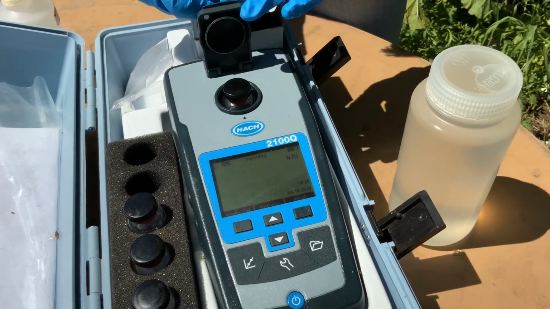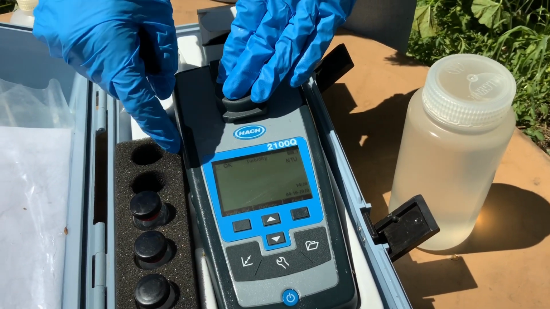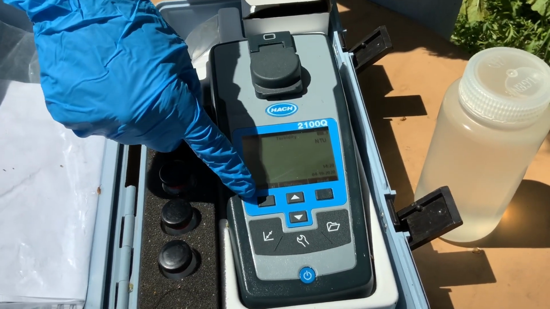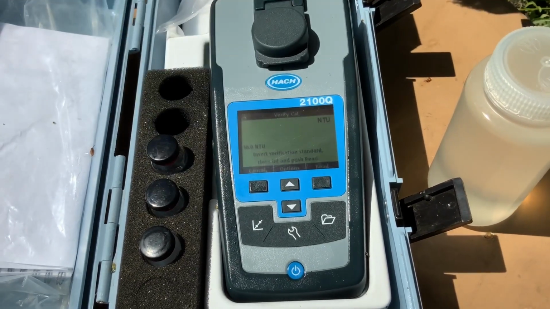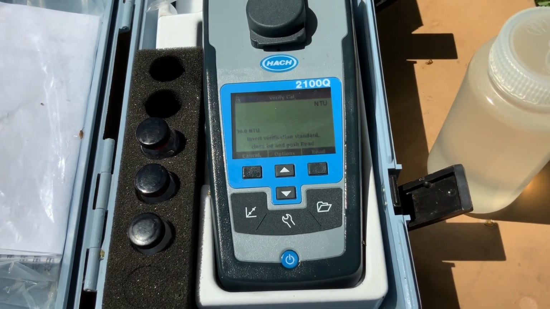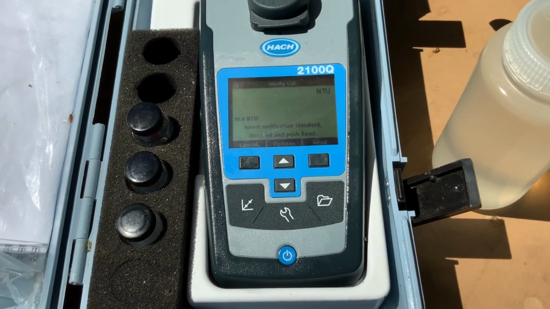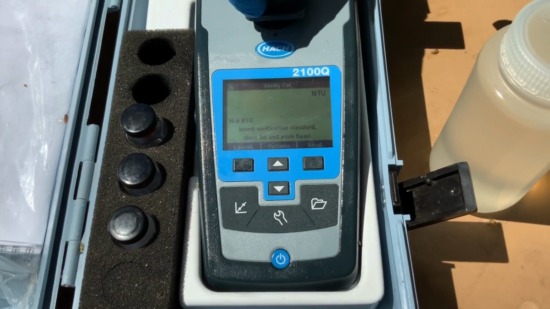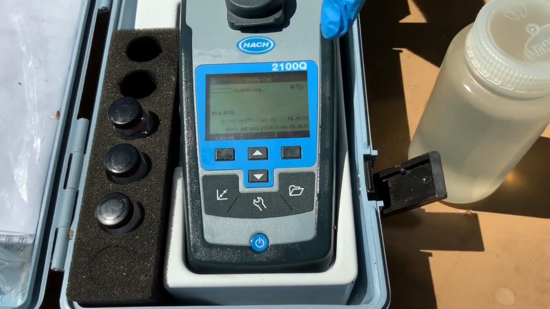Okay. And now I'm going to close it, and I'm going to verify the calibration. So I press verify cal, and it says insert verification standard, close it, and push read. So I will push read.